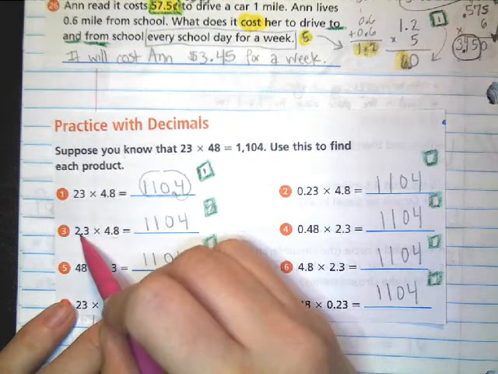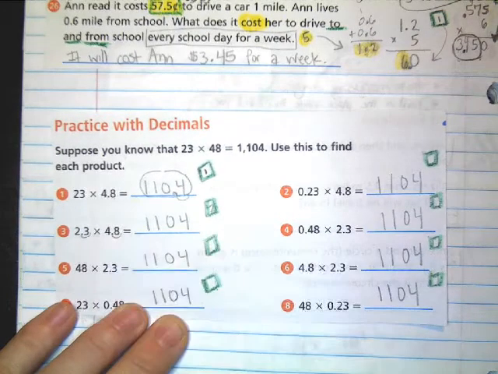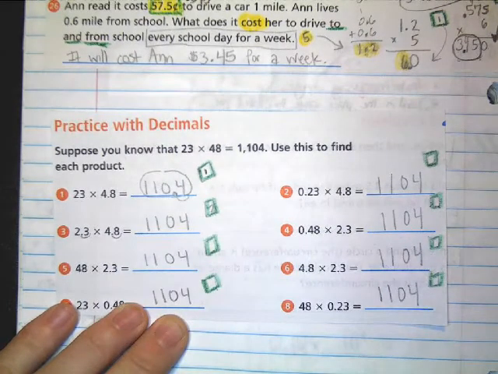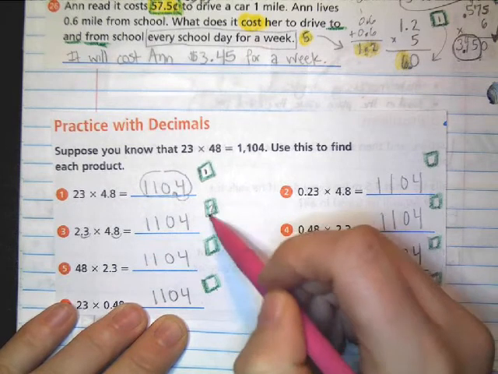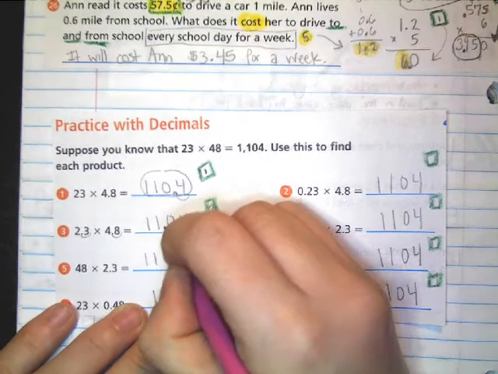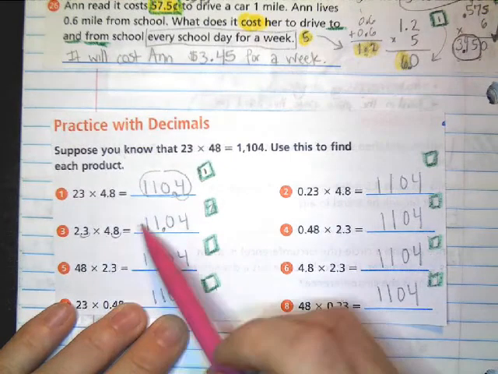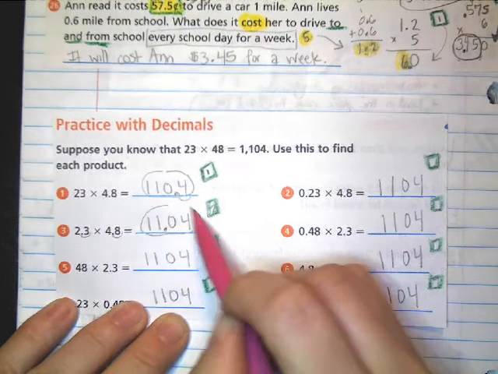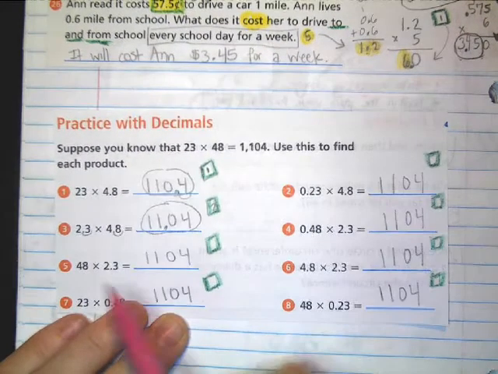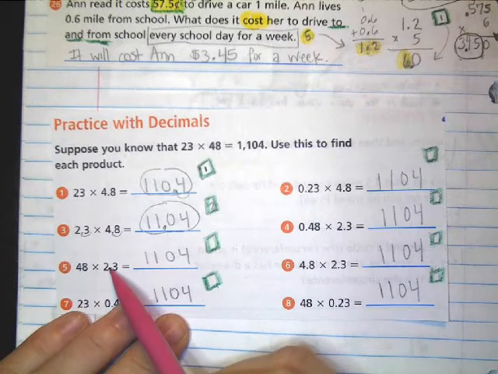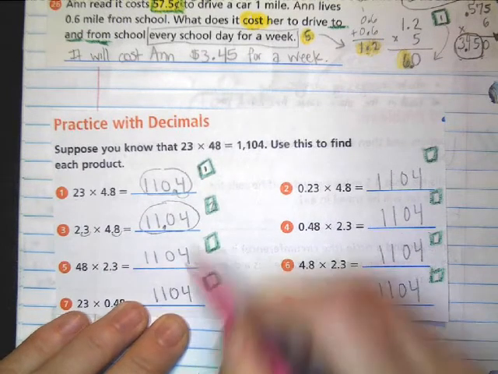Number 2. Actually, let's go down first. So number 3. What's the number that goes in the decimal box? It should be a 2. Show me that on the numbers. 1, 2. Number 5.